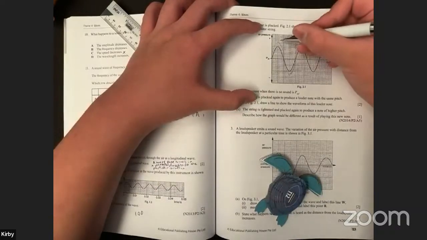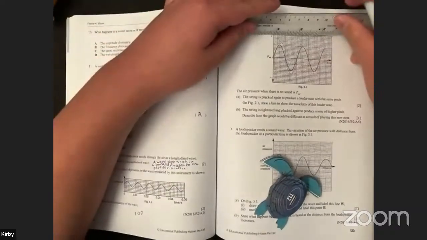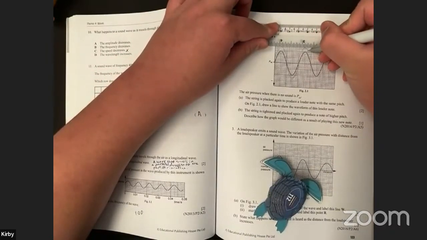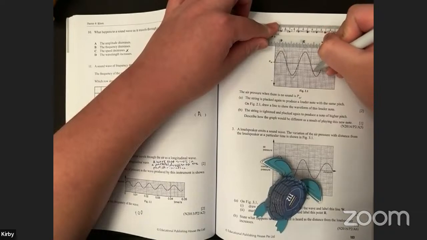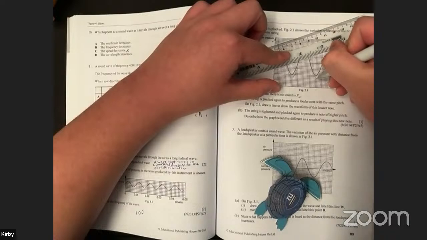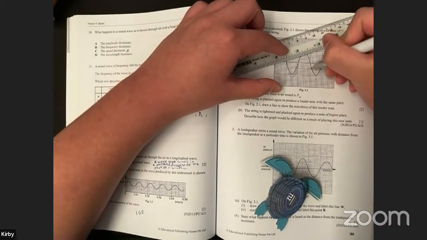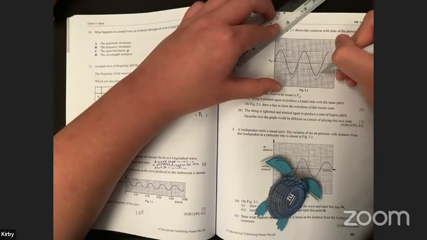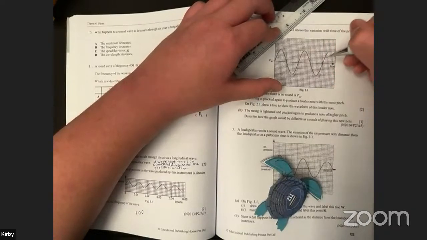Yeah, as long as it's the same, Kirby, that's okay. Okay, that's fine. I think your 2 marks is going to be great.